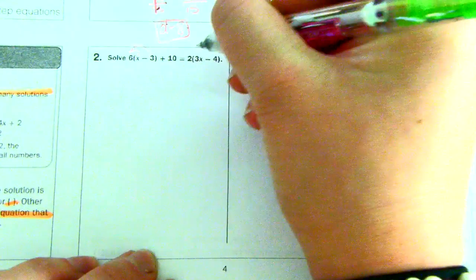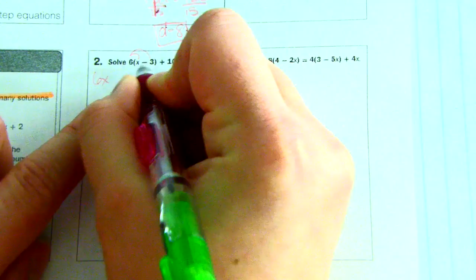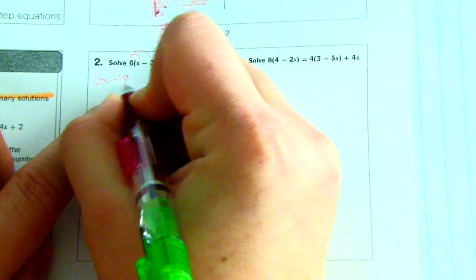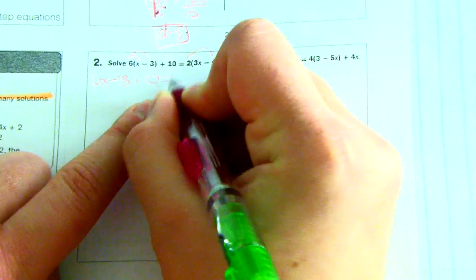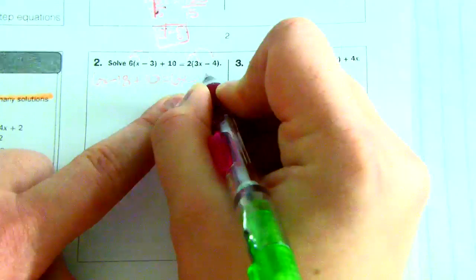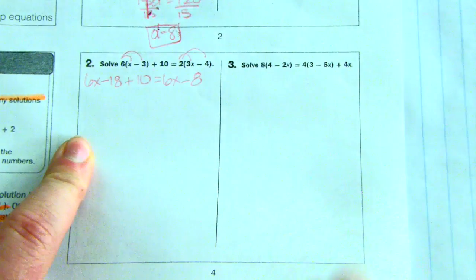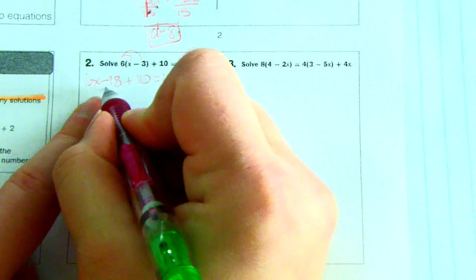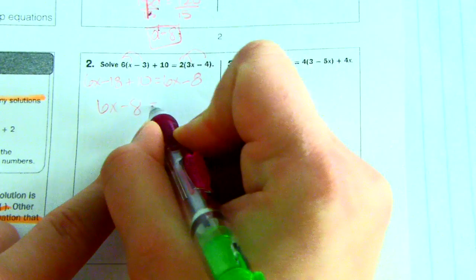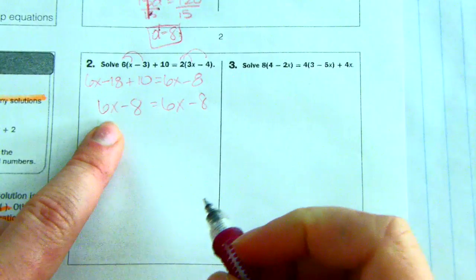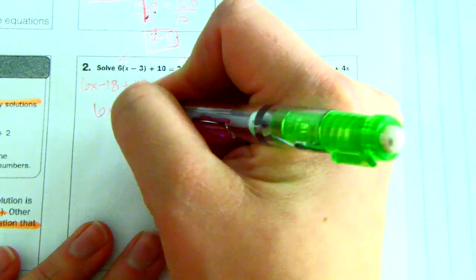So what we're going to end up doing is distributing everything we can. So 6 times x is 6x. Bring our subtraction sign down, 18. Bring down our plus 10. Equal sign. 2 times 3x is 6x. 2 times negative 4 is negative 8. I'm going to combine all the similar terms. Negative 18 plus 10 is negative 8. So I get 6x minus 8 equals 6x minus 8.